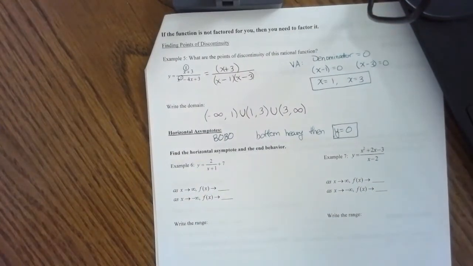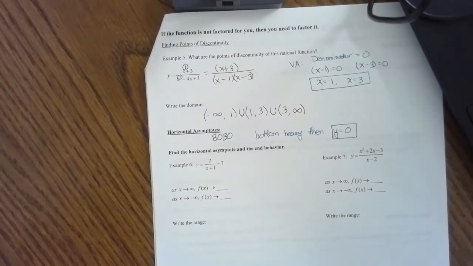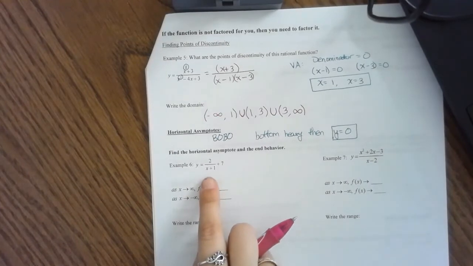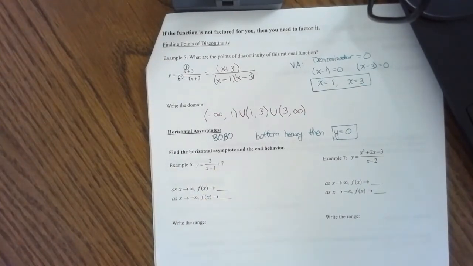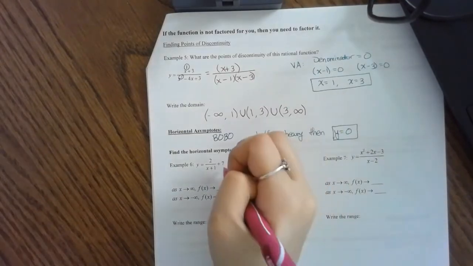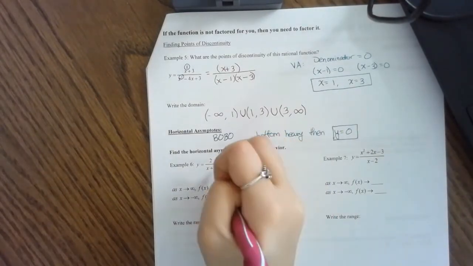Let's do 2 more examples for this. So find the horizontal asymptote and the end behavior. Remember, horizontal asymptote matches the end behavior. So this, if you look at the chart, has a +7. You could just automatically know that the answer is 7. Or we could find a common denominator of x plus 1.